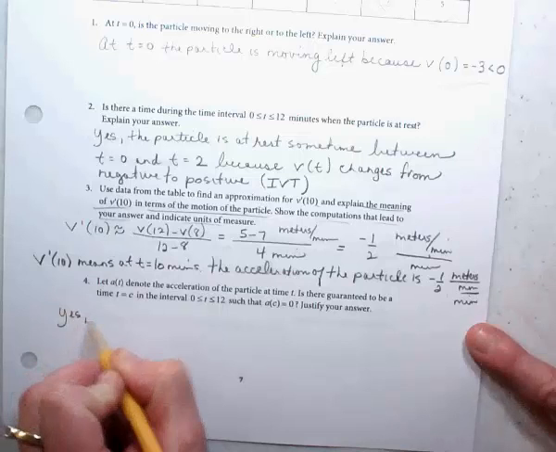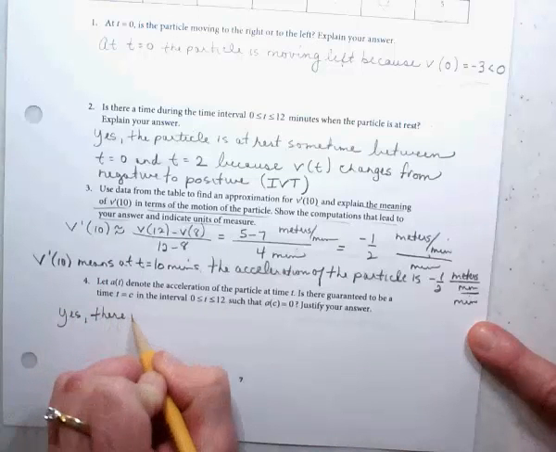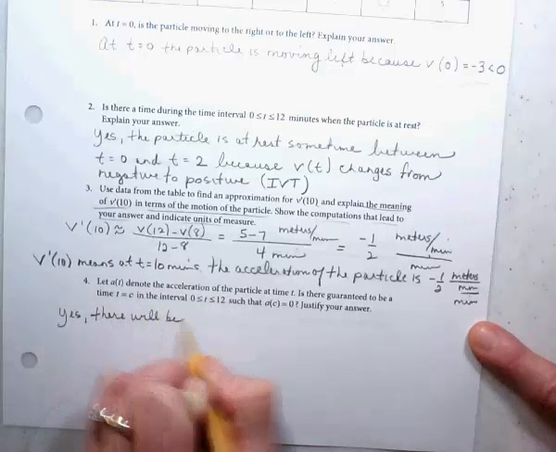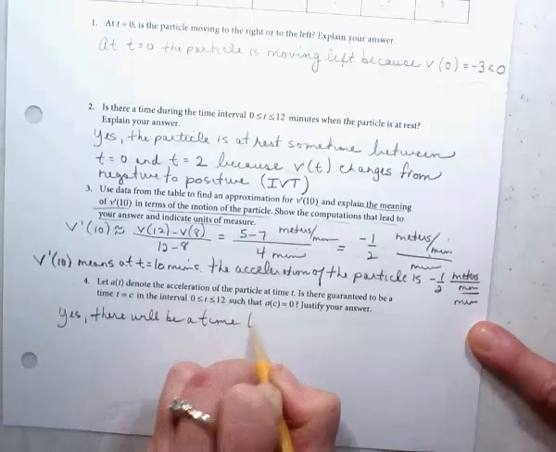Attention in the building. Attention in the building. Janesha Brown, would you please come to the AP office? Janesha, come to the AP office. Thank you.